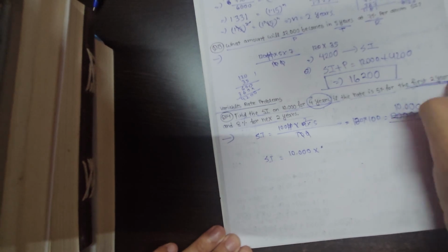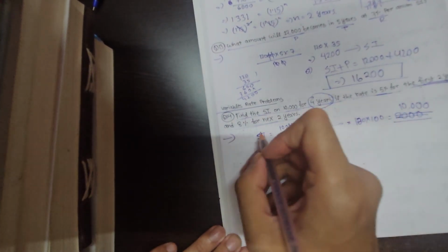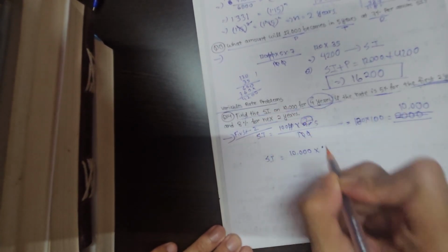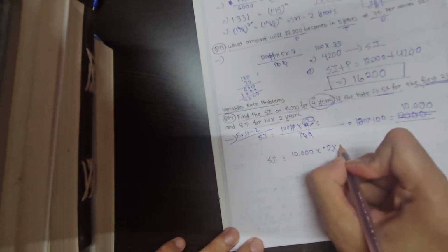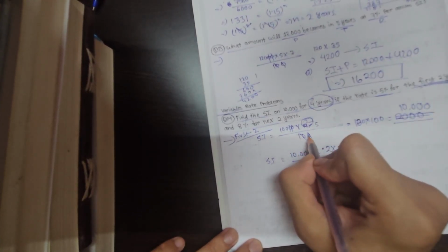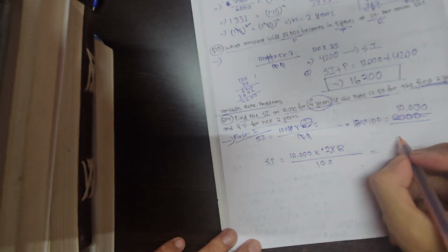For the first 2 years the rate is 5, right? So calculating for the first 2 years, the time would be 2 years only, and for the next 2 years the rate would be 8 by 100. So 5 times 2 is 10, 10 times 100 is 1000.